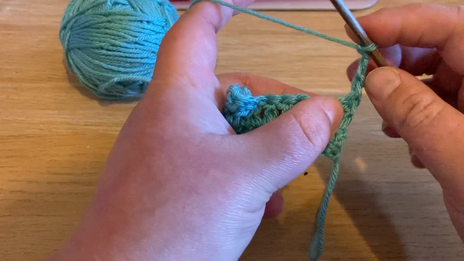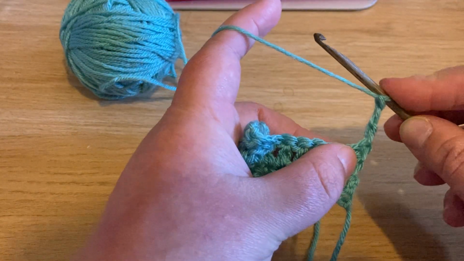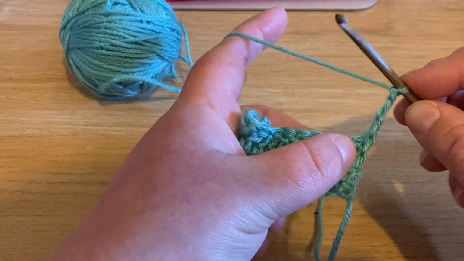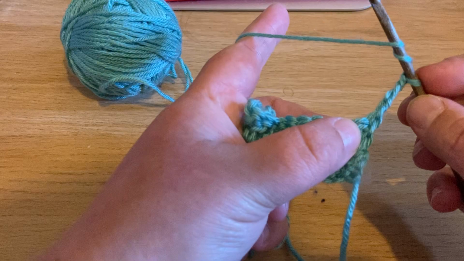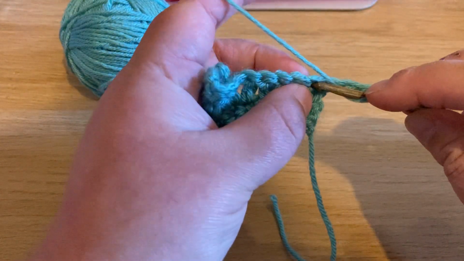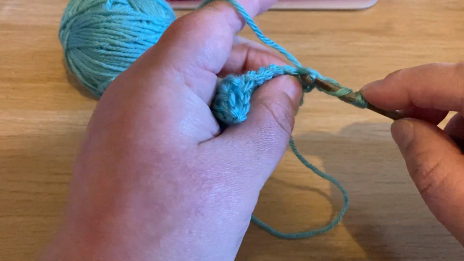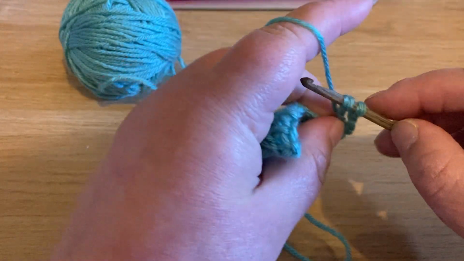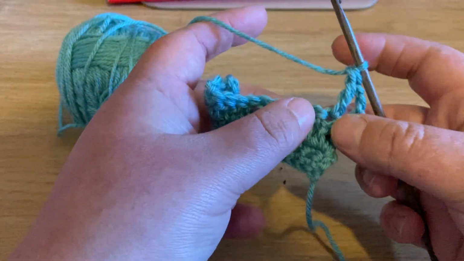Now with trebles, I tend to put my finger on this stitch so it doesn't disappear on me, all right? And we're going to loop around twice, okay, before we go in. And then we're going to go into that stitch, yarn over, pull it back through, pull it through 2, pull it through 2, pull it through 2, all right?